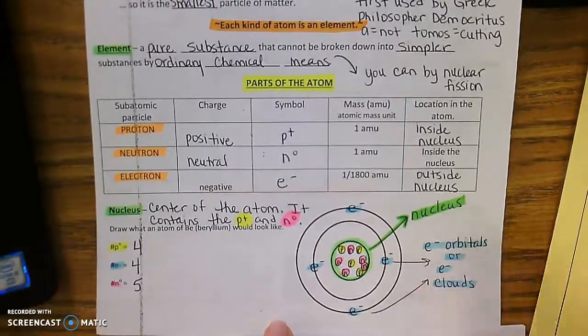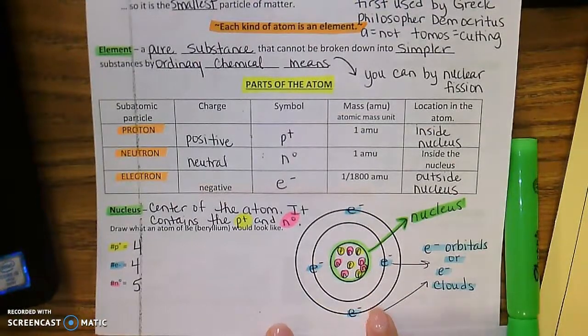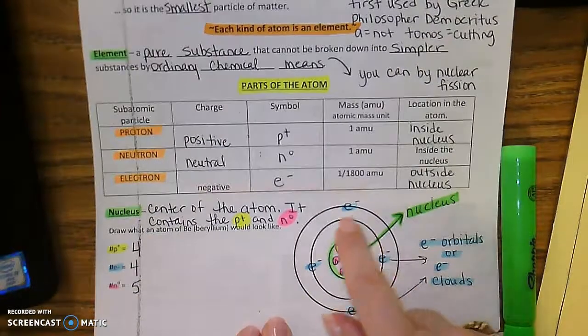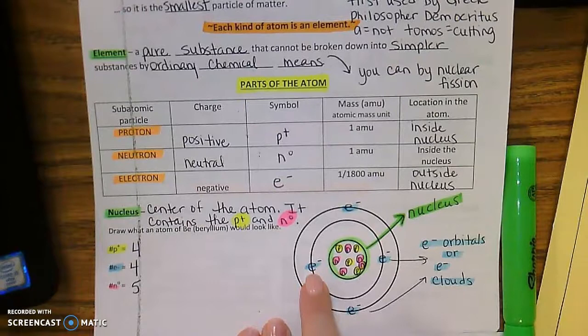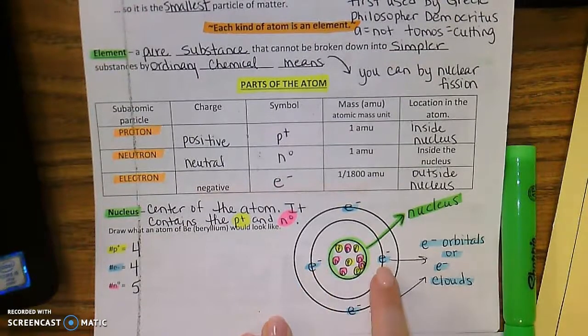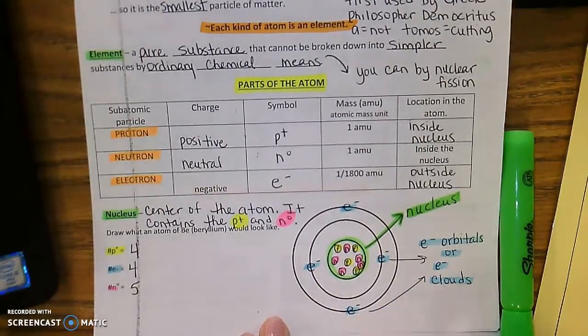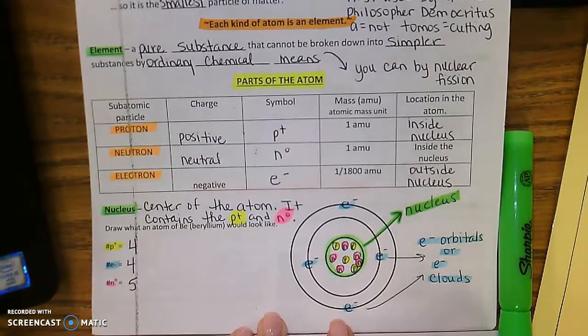And then for my electrons, we have 2 orbitals, and we'll be doing a lot more with this later in the unit. This is just a little introductory activity. My first orbital only holds 2 electrons, so I'm going to put an E negative here, and I'm going to put an E negative here. And then my second orbital maxes out at 8 electrons. That's called the octet rule, where the prefix oct means 8.